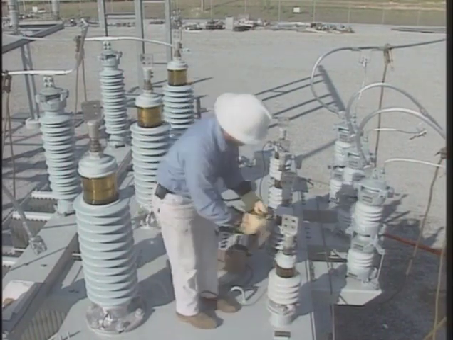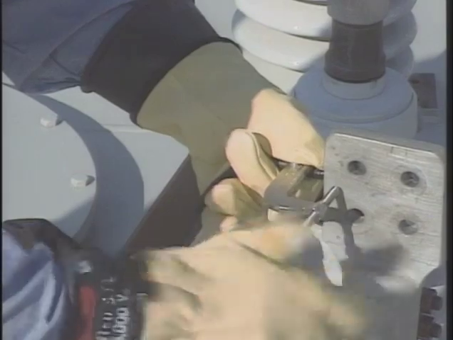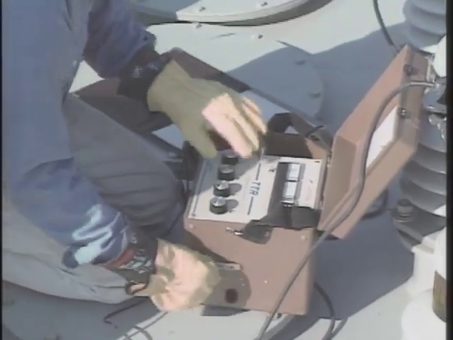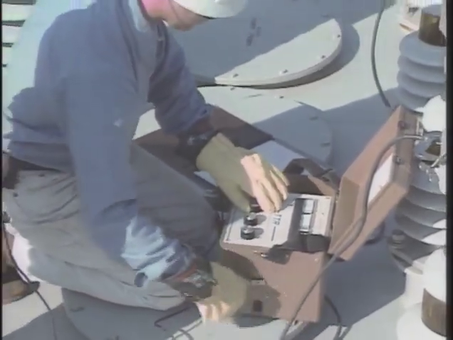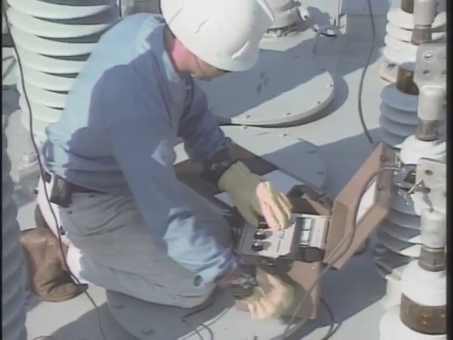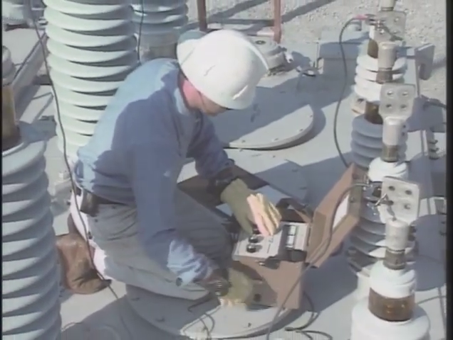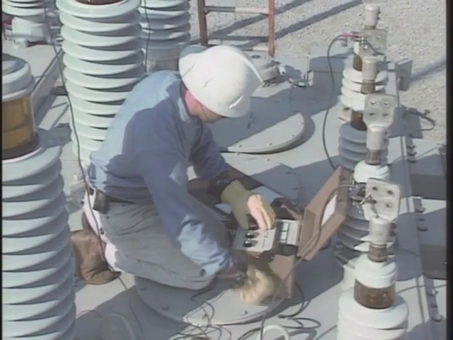It's considered a good safety precaution to wear rubber gloves, not only when making the test connections, but also when operating the turns ratio test set. Yet another important safety precaution is to make sure that all personnel stay clear of all exposed connections and conductors when the test set is being operated.